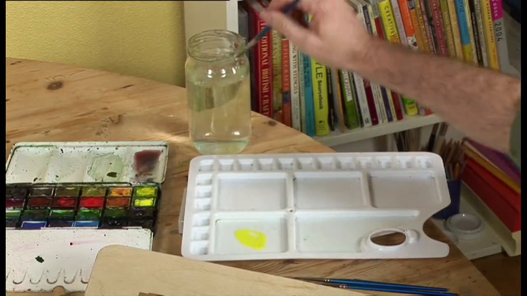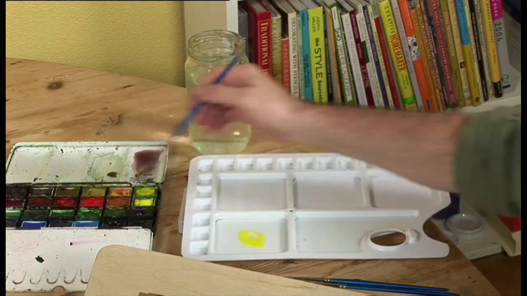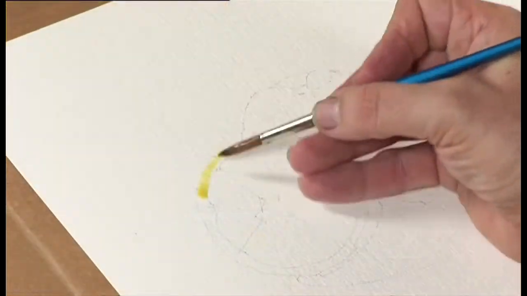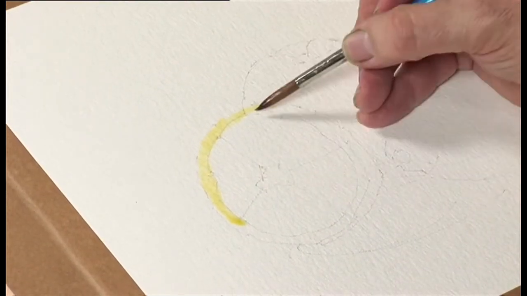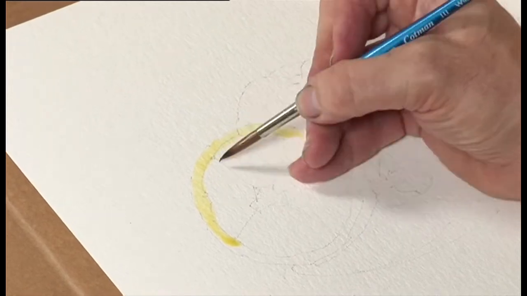Begin by making a diluted mixture of cadmium lemon and yellow with water, and use the No. 8 brush to paint the rind and segments of the cut orange, using the tip of the brush to pick out the fine lines in the segments.